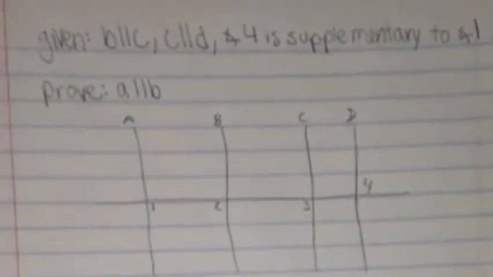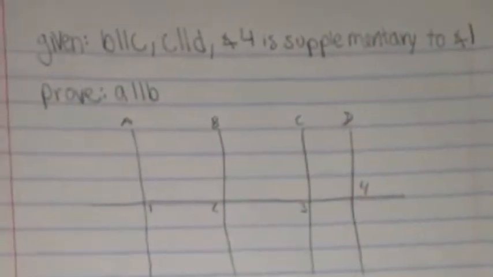In order to better understand this proof, I have drawn it out on paper. We should start by marking up the diagram with what we know from the given. What we already know is that lines B and C are parallel, lines C and D are parallel, and angles 4 and 1 are supplementary to each other. The first step in our chart is to write the given.